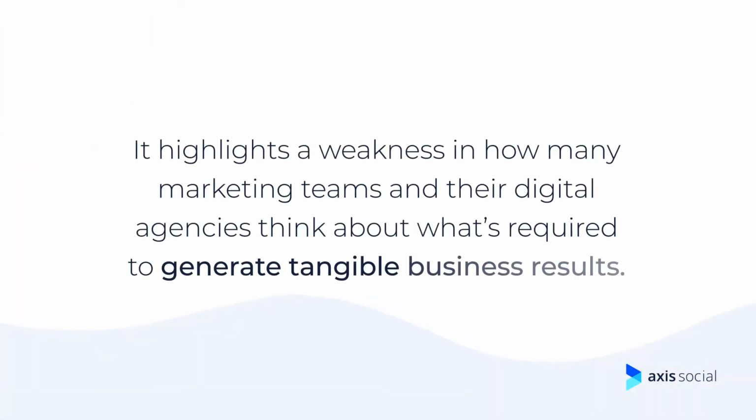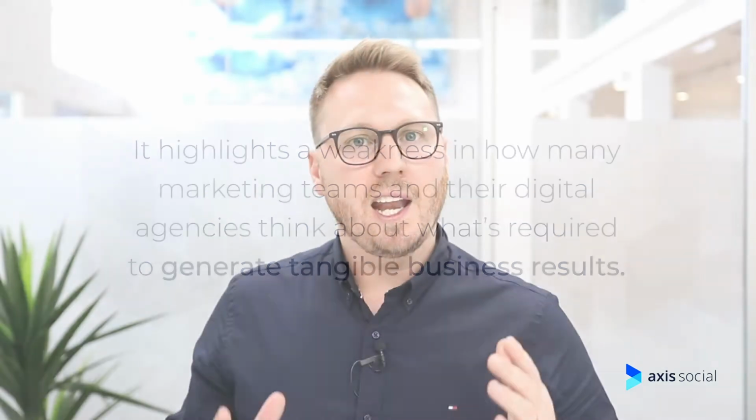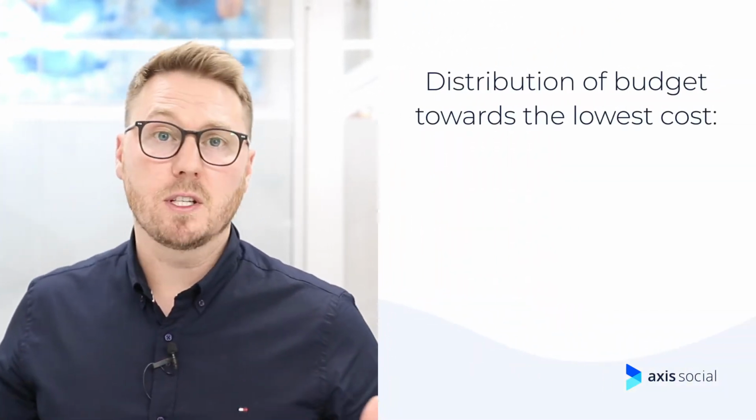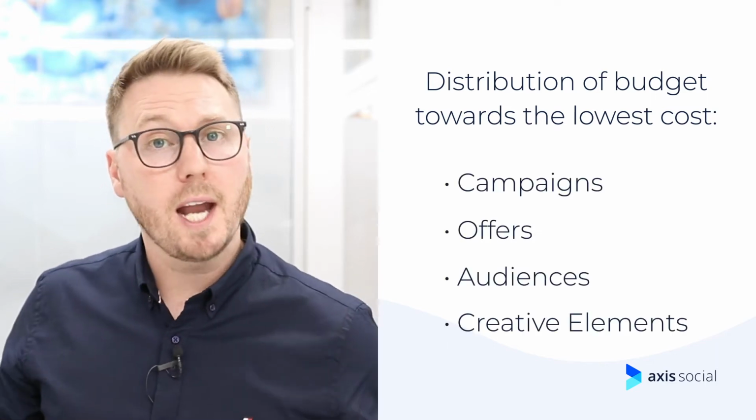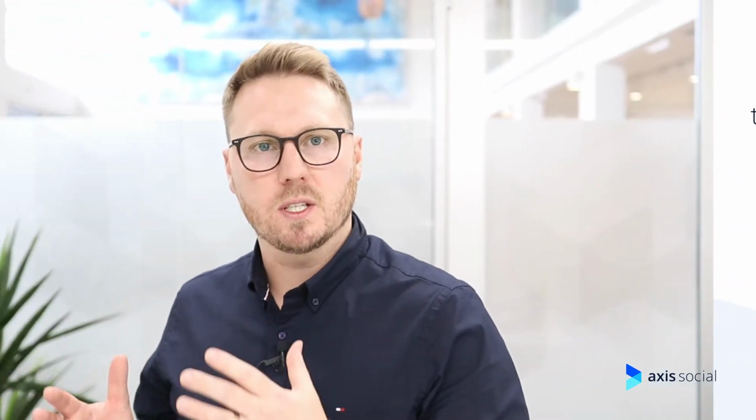However, it does highlight a weakness in how many marketing teams and their agencies think about what's required to generate tangible business results. In our experience, the majority of digital agencies simply optimize their campaigns for the lowest cost leads. This approach means the distribution of advertising budgets towards campaigns, offers, audiences, and creative elements that generate the cheapest leads.